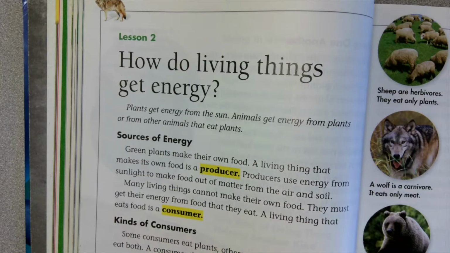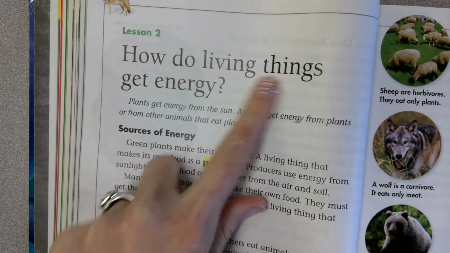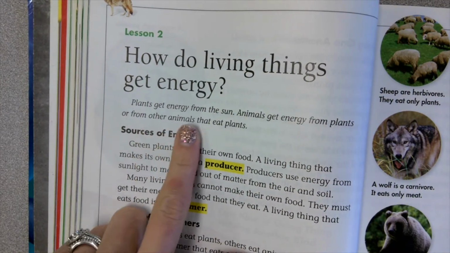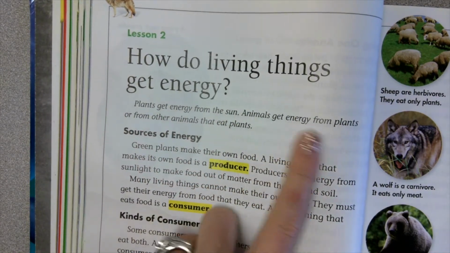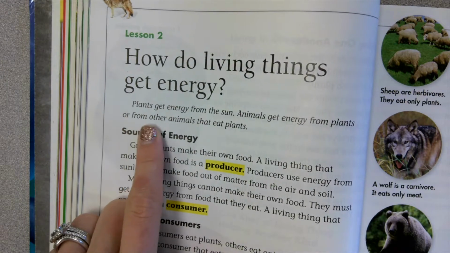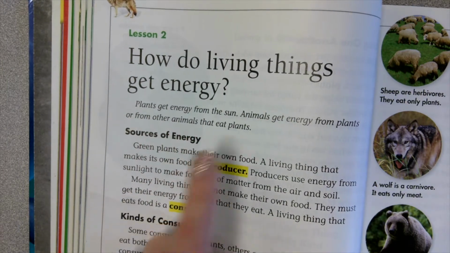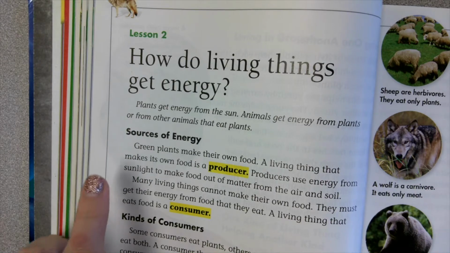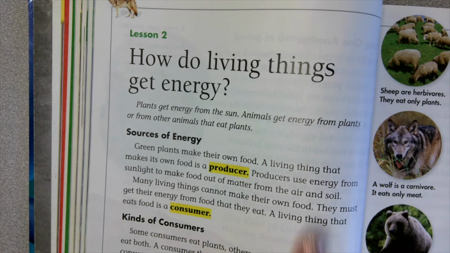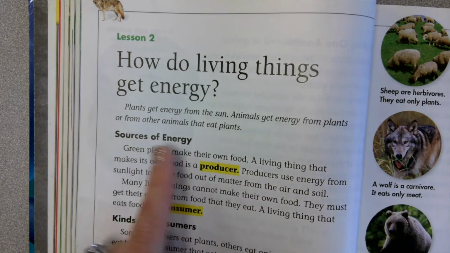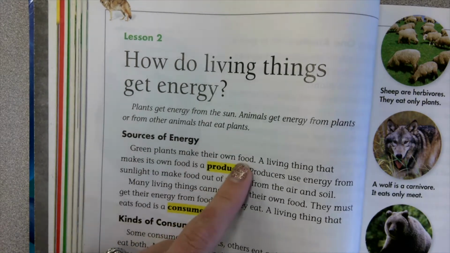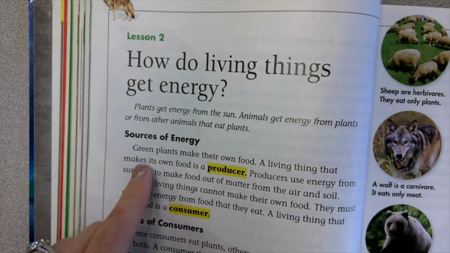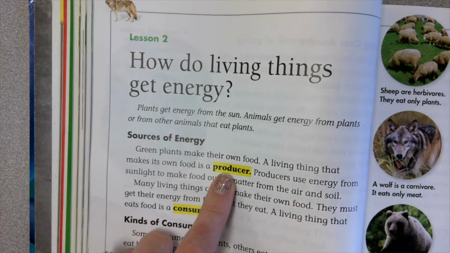Today we're starting on lesson 2 and we're talking about how do living things get energy. Plants get energy from the sun. Animals get energy from plants or from other animals that eat plants. Sources of energy. Green plants make their own food. A living thing that makes its own food is a producer.